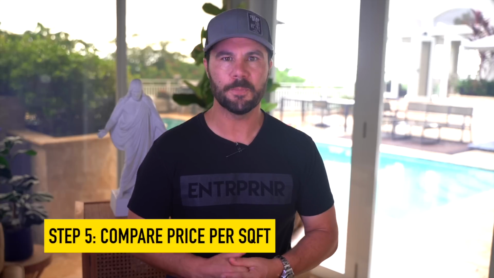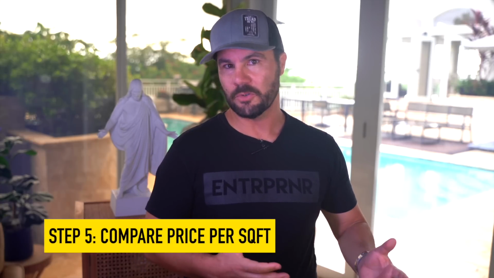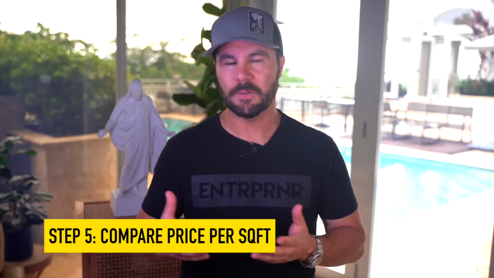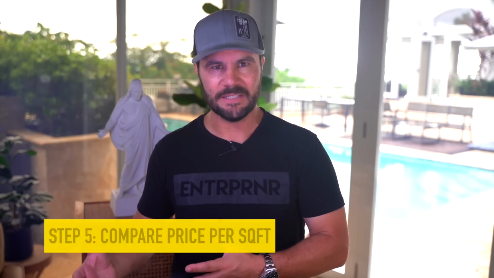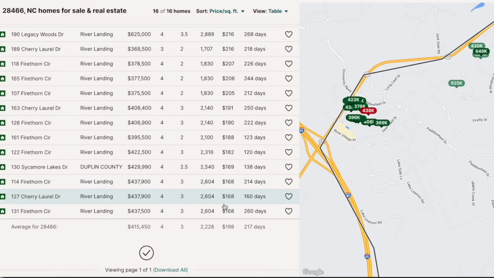Okay, step 5 is to use price per foot to understand the market. When looking at actives or solds, pay attention to the price per foot instead of price. Price per foot puts everything apples to apples when it comes to understanding value. Look at the highest price per foot and the lowest and see if you can establish a trend. Usually you'll see one or two outliers that are really high and one or two outliers that are really low, and then a cluster in the middle.